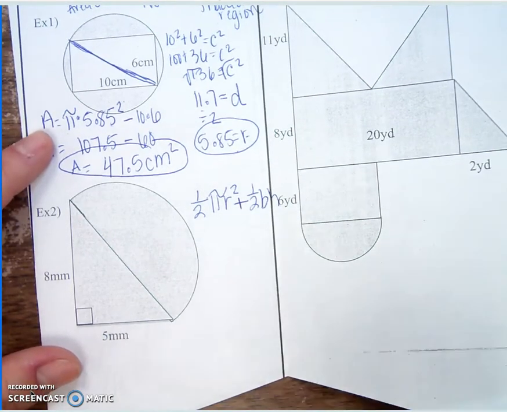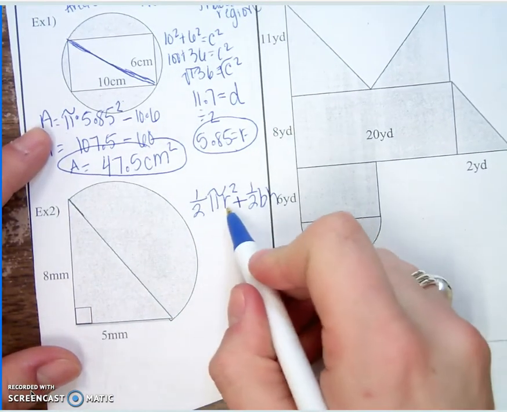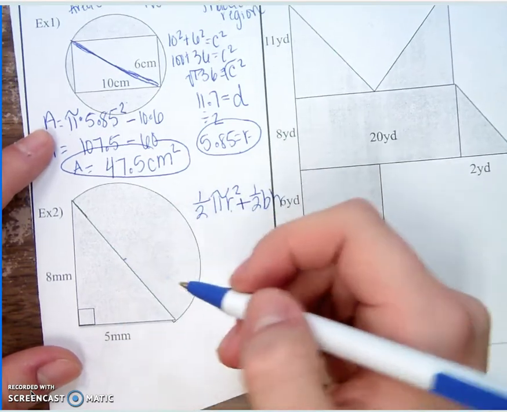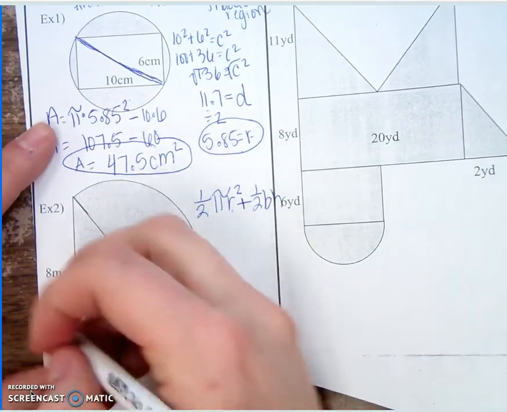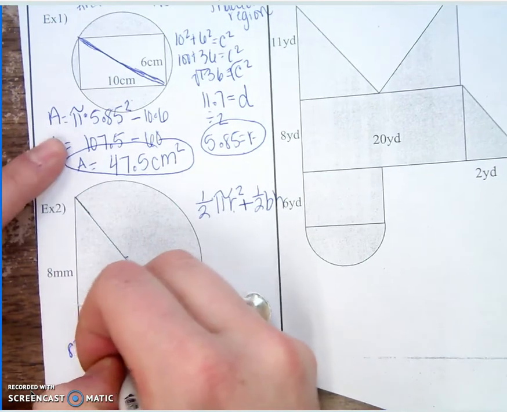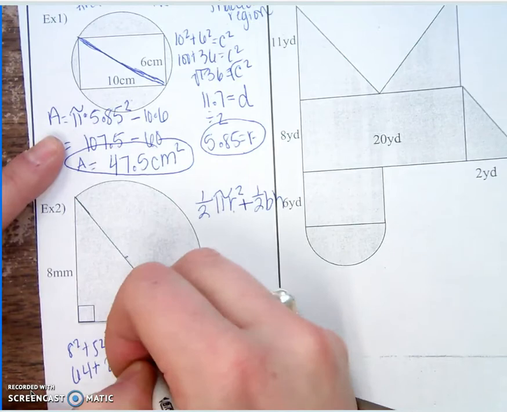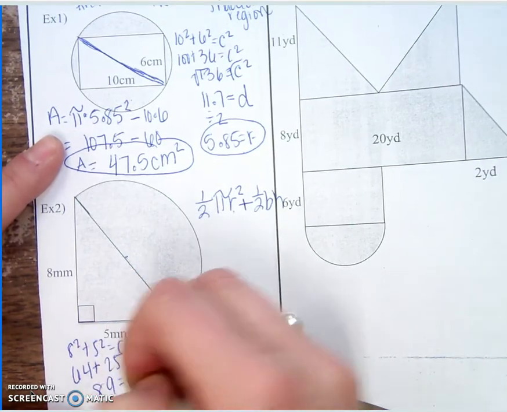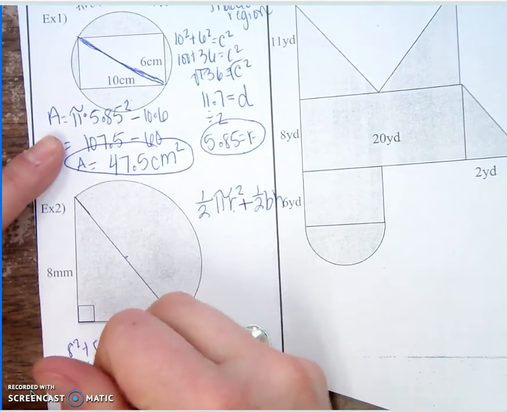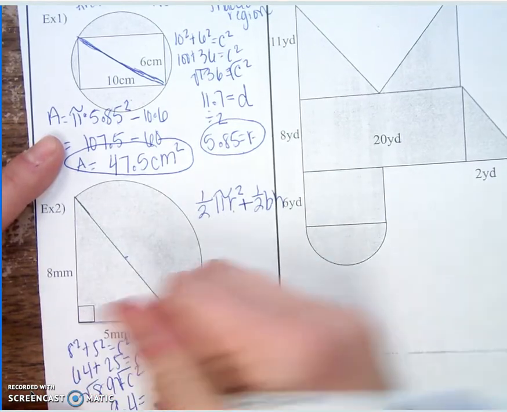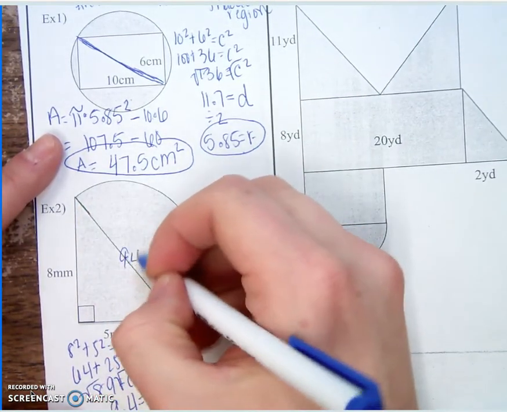And let's figure out what we know. The first thing I'm going to need to figure out, remember, is that radius. So I got to find that hypotenuse and then divide it by 2. So 8 squared plus 5 squared, 64 plus 25 is 89. The square root of 89 is 9.4, which, remember, we found that whole thing is 9.4. That's the diameter.